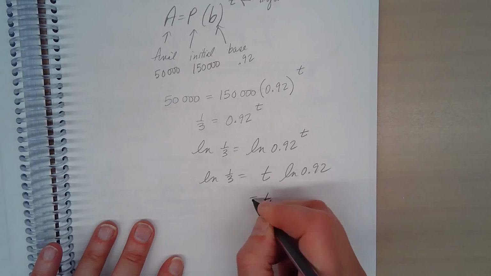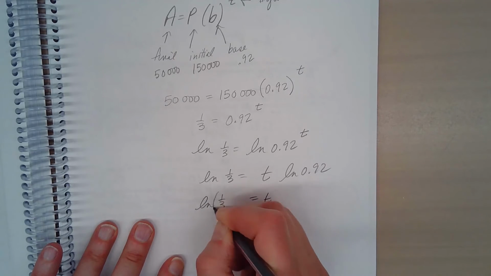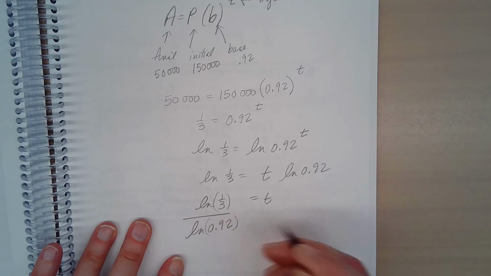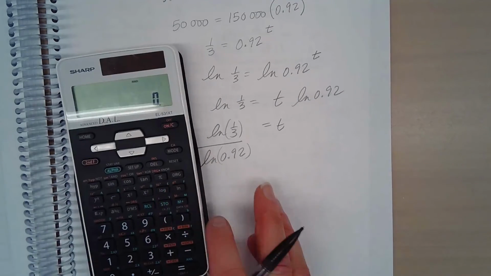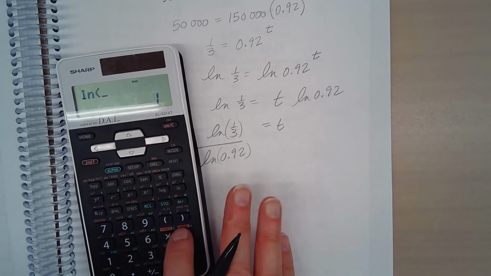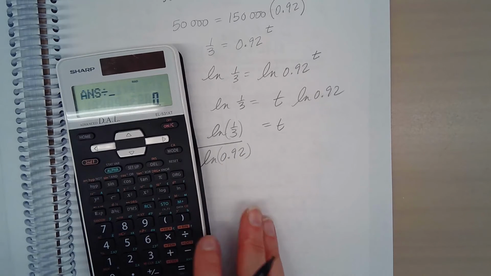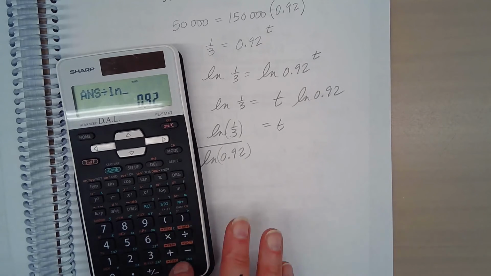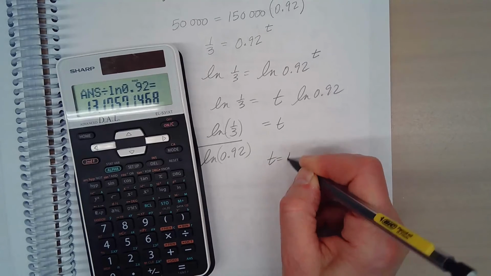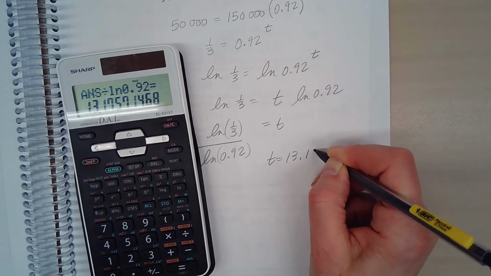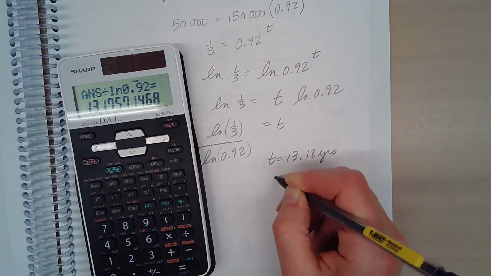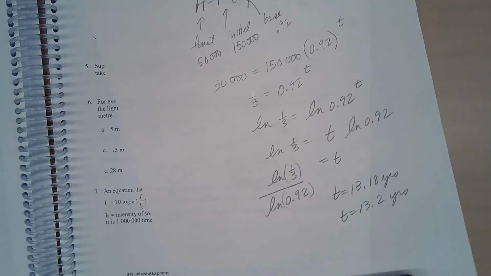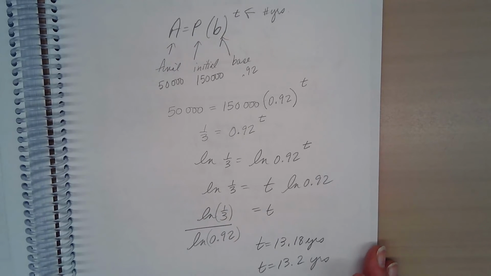And then T equals ln of 1/3 divided by ln of 0.92, which works, right? Ln of 1/3 divided by ln of 0.92, and we get 13.17 or 18 years, which is 13.2 years. Okay, so that works.